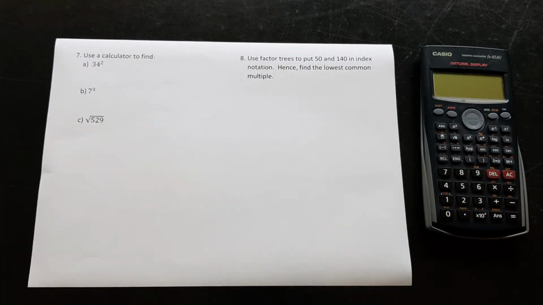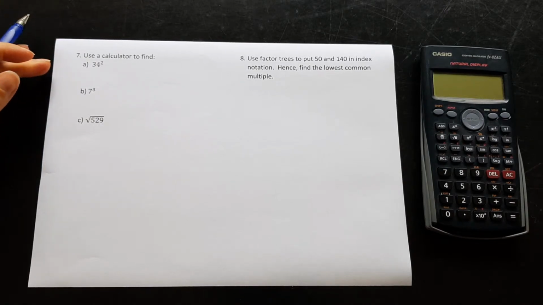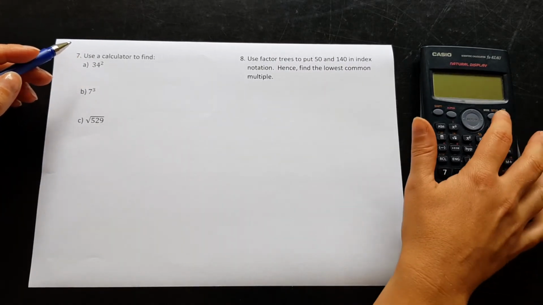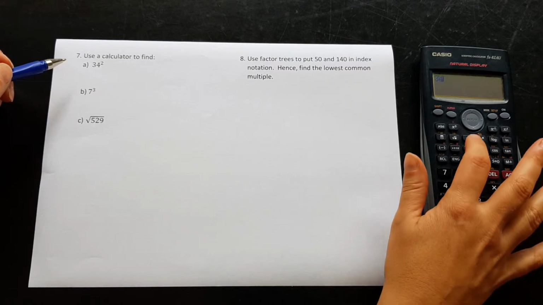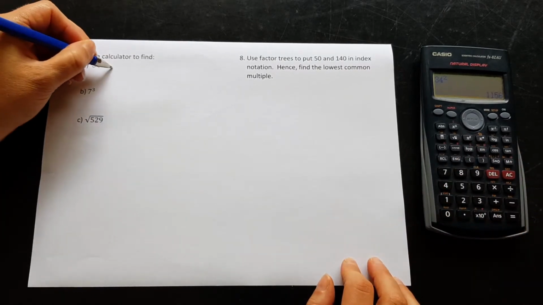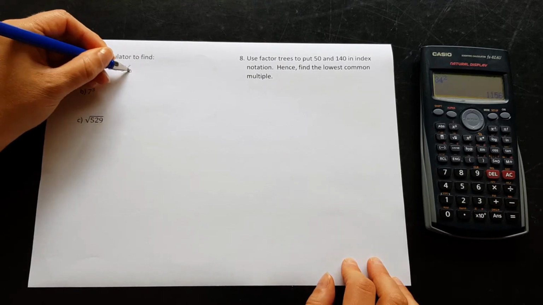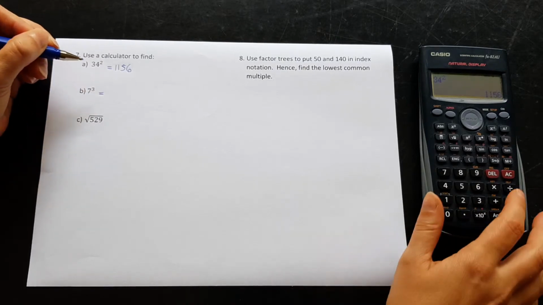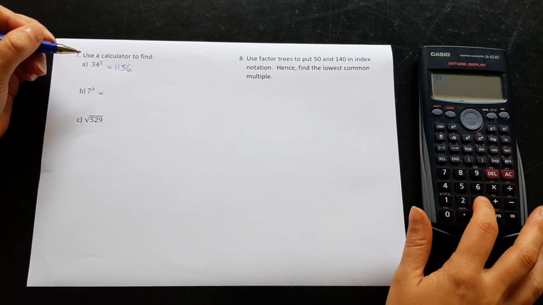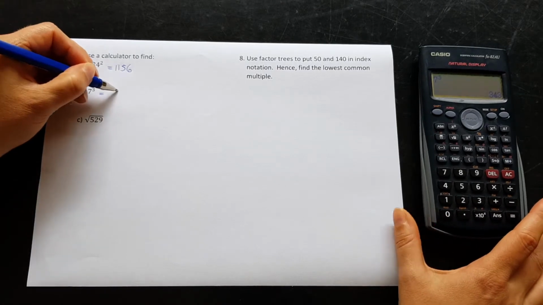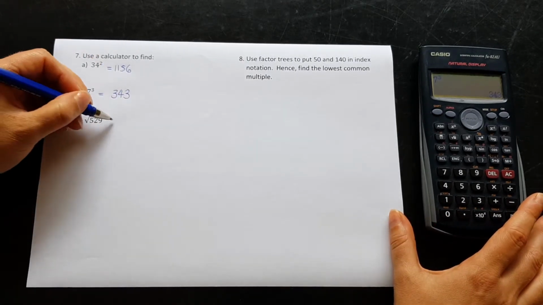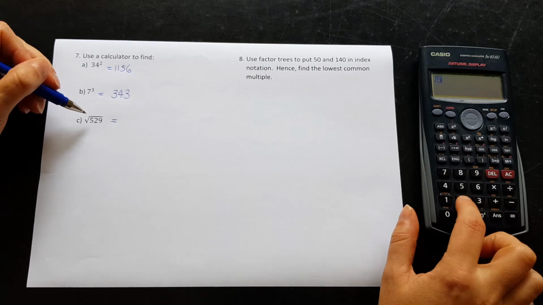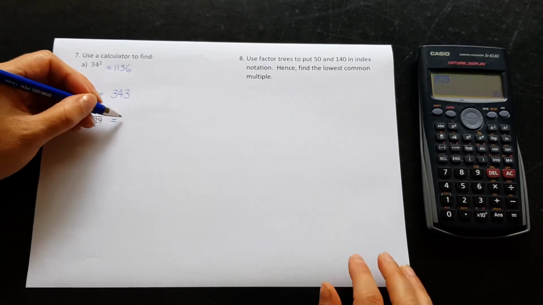On this next page, we have a few more questions. Question 7 is some calculator practice. It says use the calculator to find 34 to the power of 2, or 34 squared. In the calculator, we type in 34, the squared button, equals 1156. And the next one, 7 to the power of 3. 7, that button there for the power, 3, is equal to 343. And this is a square root question, so the square root button is just there. Square root of 529 is equal to 23.